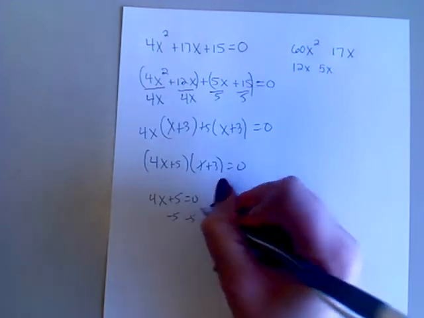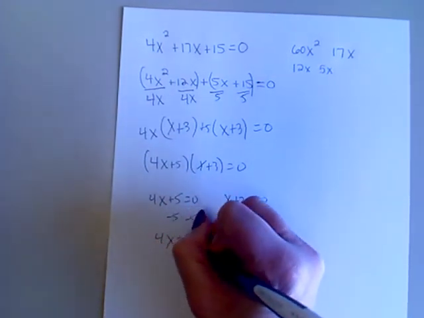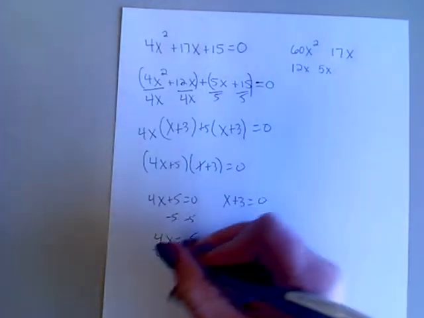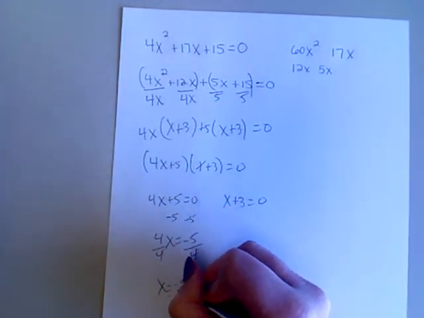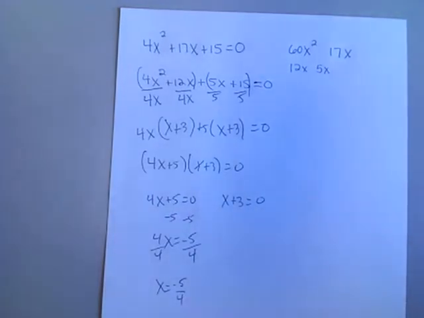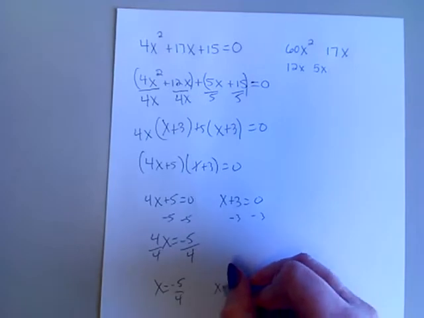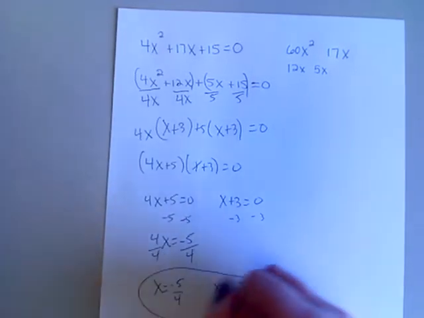So in the first one, I subtract 5. I get 4x equals negative 5. Divide by 4. So I'm going to get x equals negative 5/4 is one answer. The second one, I subtract 3 from both sides. I'm going to get x equals negative 3. There's my two answers.